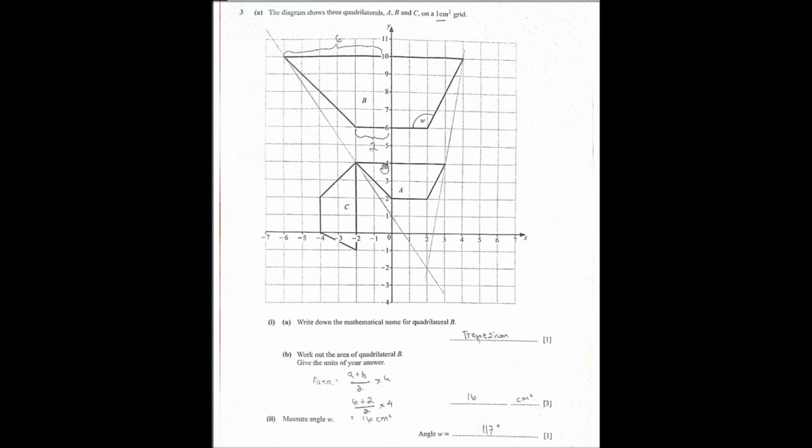Describe fully the single transformation that maps quadrilateral A onto quadrilateral B. So quadrilateral A to quadrilateral B. Here I notice that this is actually being enlarged.